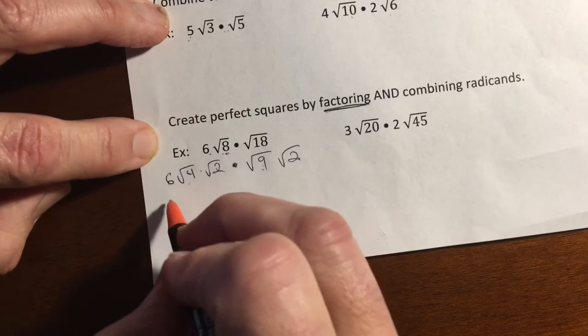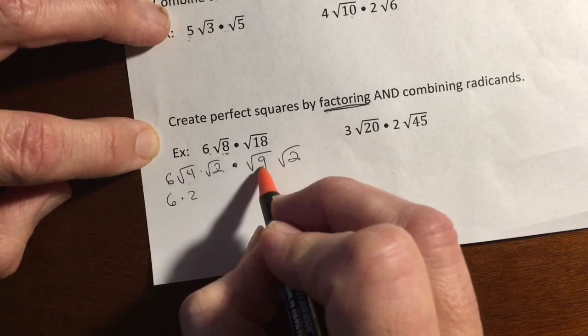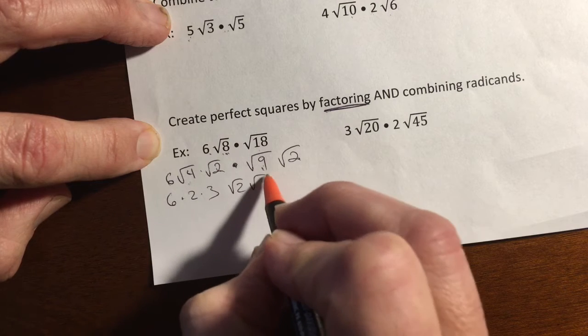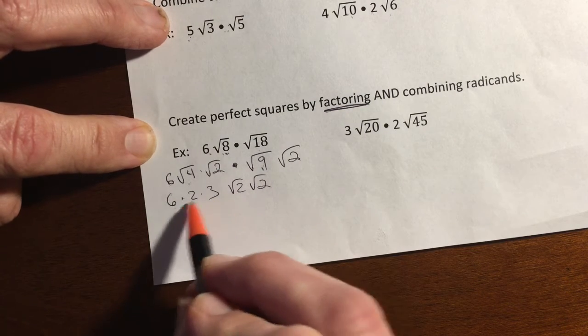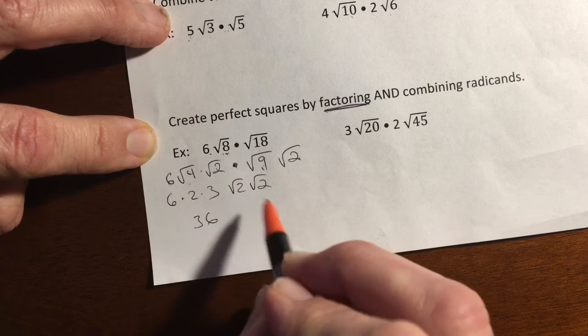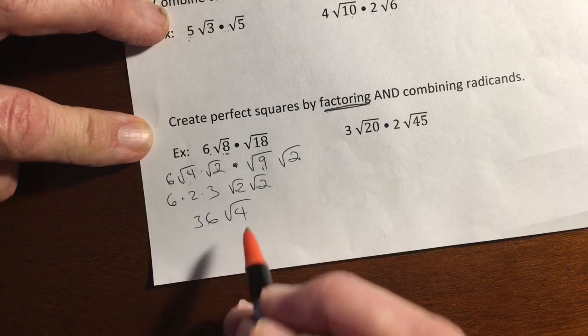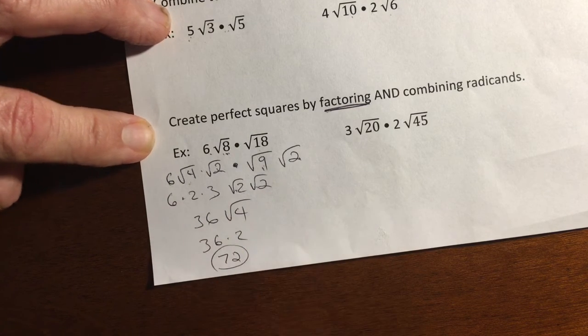So this is going to be 6 times 2. I'll bring this through, this is 3, so I'll bring this over here. And I have square root of 2 times square root of 2. Well, if I continue this, I'll have 36 on the outside. And 2 times 2 is, well, it's 4. Square root of 4 is 2. 72 is the answer.